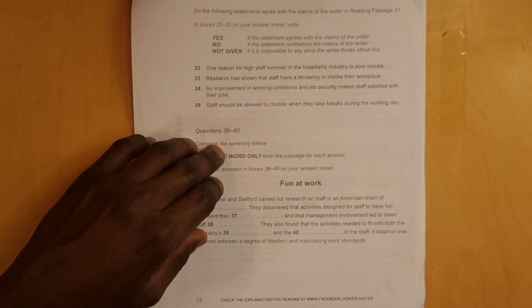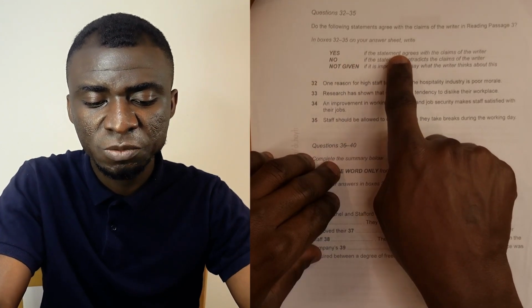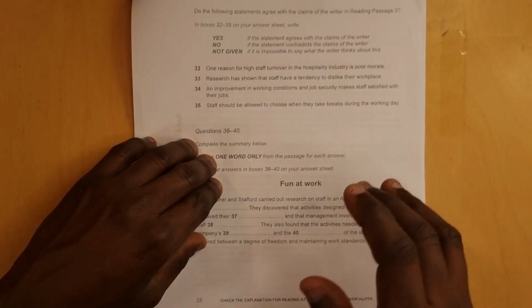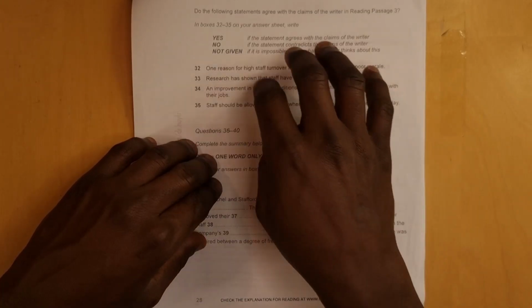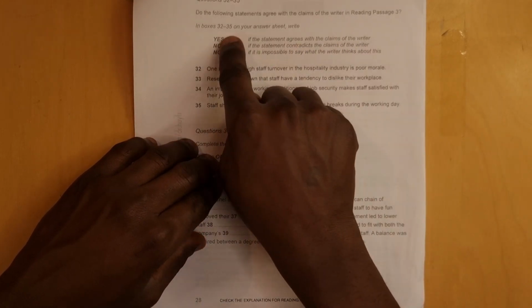And if you are stuck as to what this question type means, the instructions are given on here. So what happens here is that the statement, which is one of these, agrees with the claims of the writer. So remember that the writer makes a claim or a statement or an assertion in a paragraph. Probably they would want you to find out if any of these statements, as mentioned on here, agrees with the writer's claim or not. Now if it agrees, then the answer is yes.